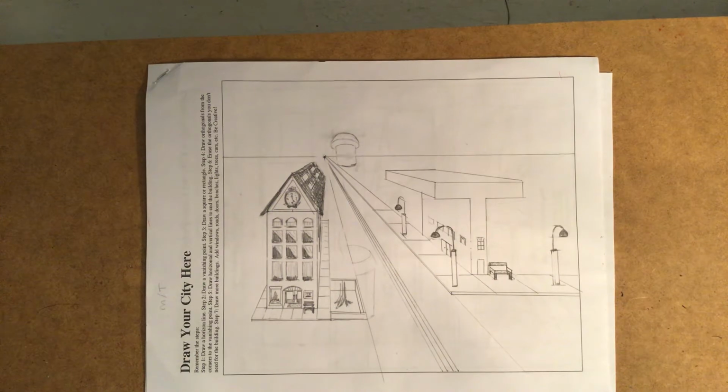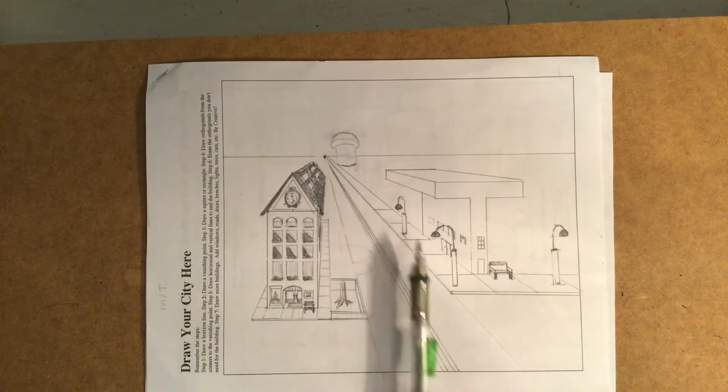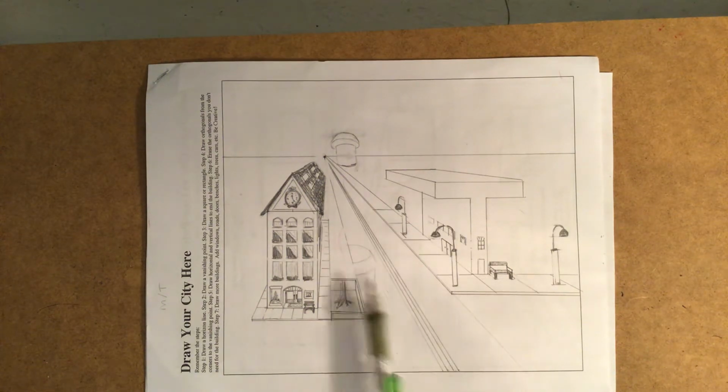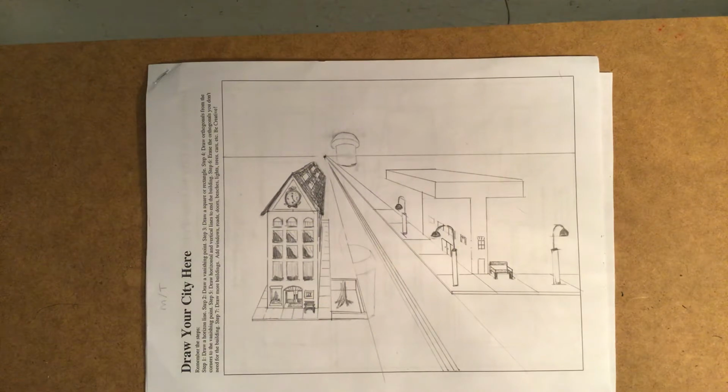And then you'll need objects around the buildings. Now, I put onto the rubric that you need at least 2 street lights, such as this. I have 3, but you only need 2. You need sidewalks, which I have here and here. You do need sidewalks around your buildings.